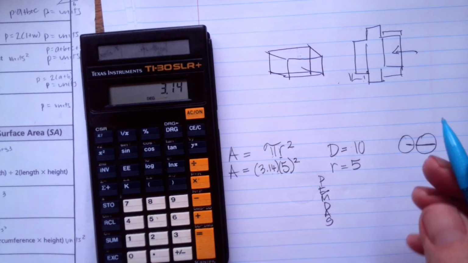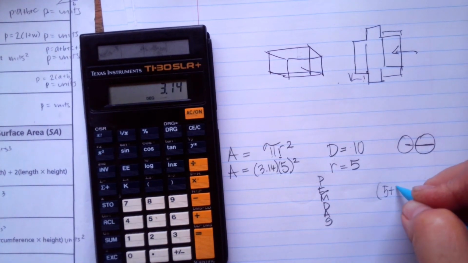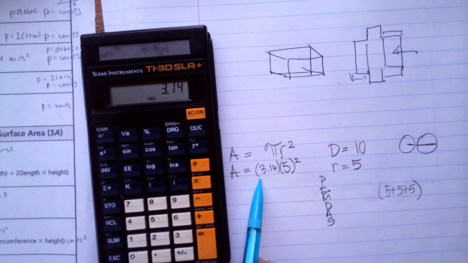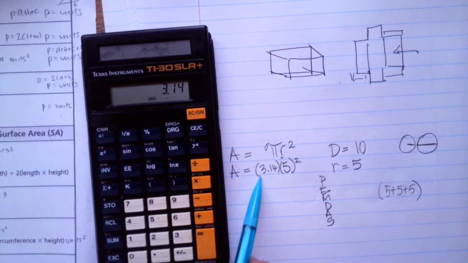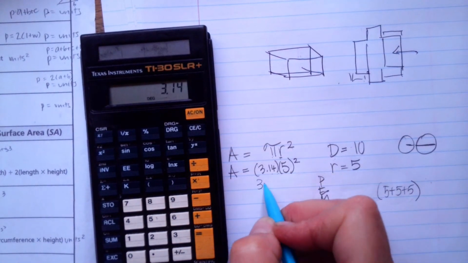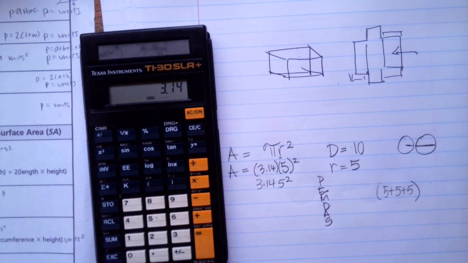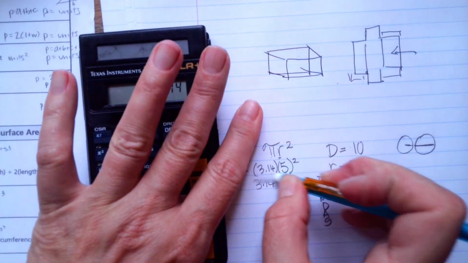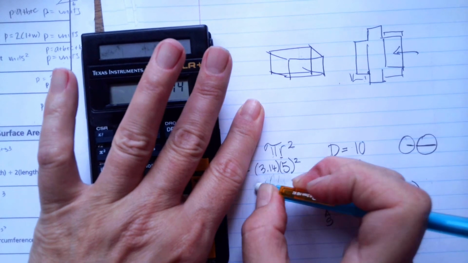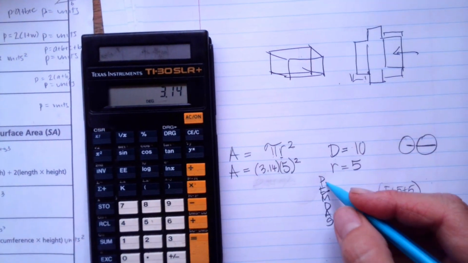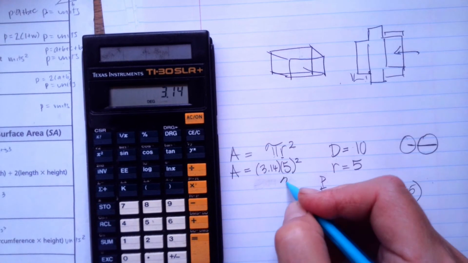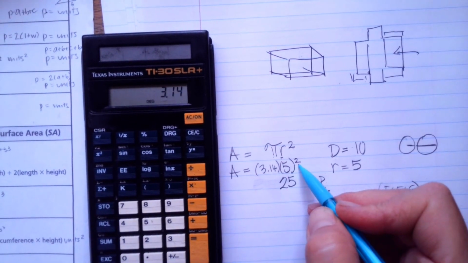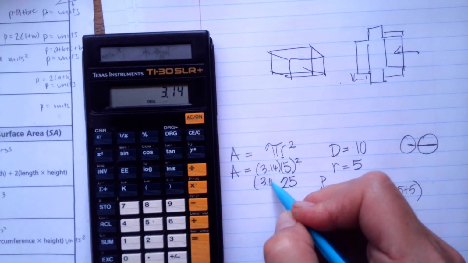Parentheses means that there's something going on inside of parentheses and you've got to do something to it. This parentheses is just being used as a way not to write 3.145 squared, because that doesn't make sense. So we just put parentheses around it so that the numbers are separated, but they don't technically mean parentheses. So the first thing we do here is our exponent, which is 5 times 5, because that's what 5 squared is. And you're going to multiply that by 3.14.